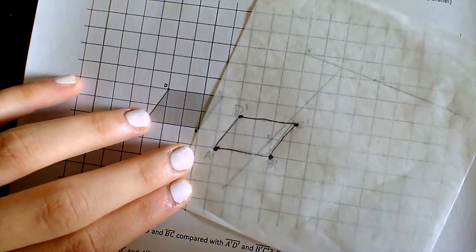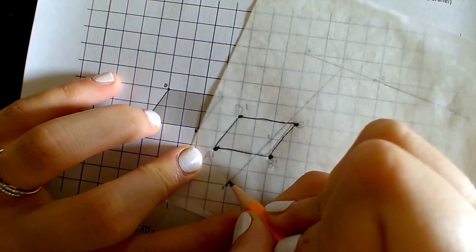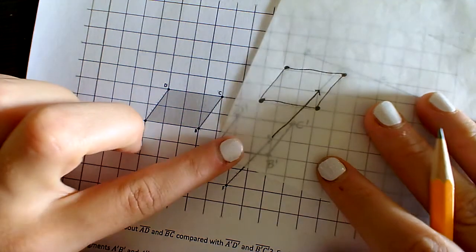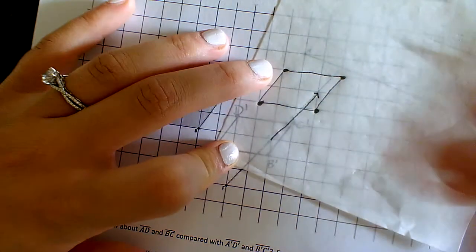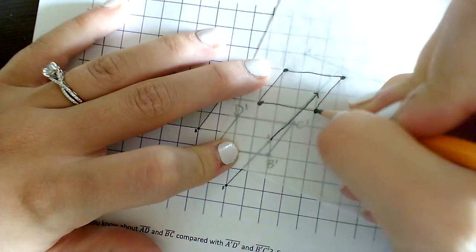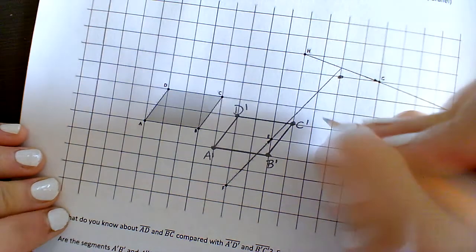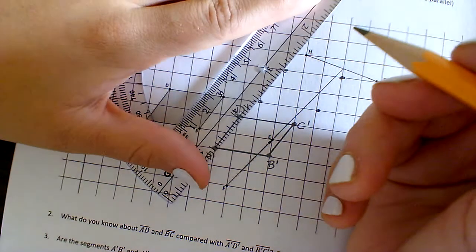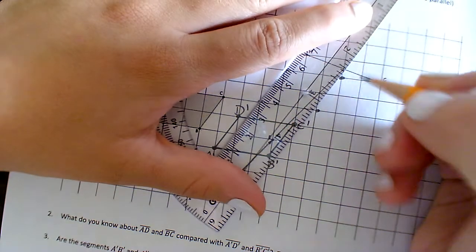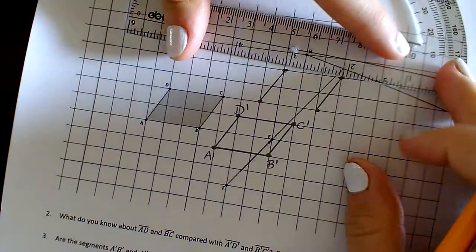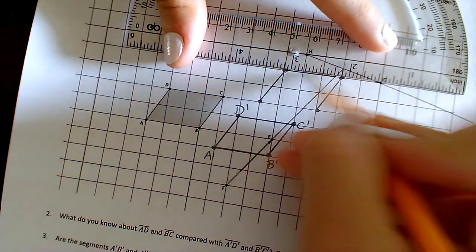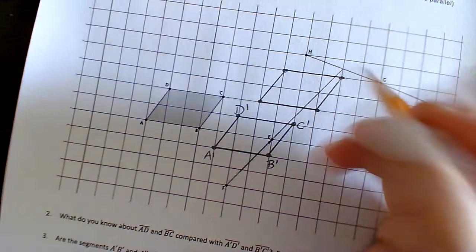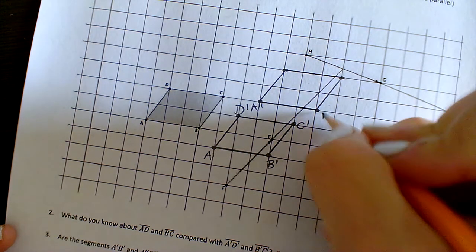We can use the same paper, just erase the other vector, and trace the vector F to E. Then slide, making sure it stays on the line and matches the tail with the tip. Now they get double primes.